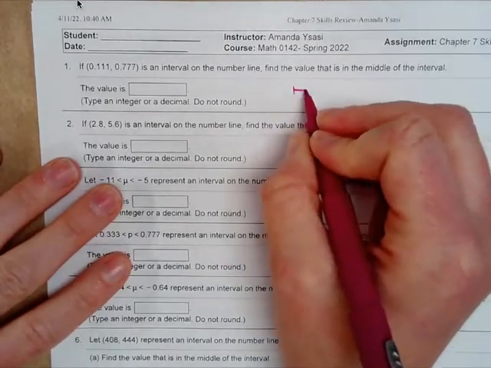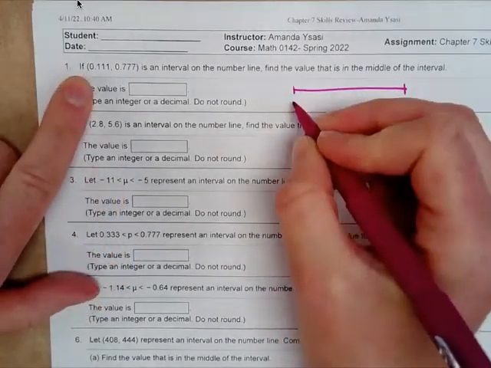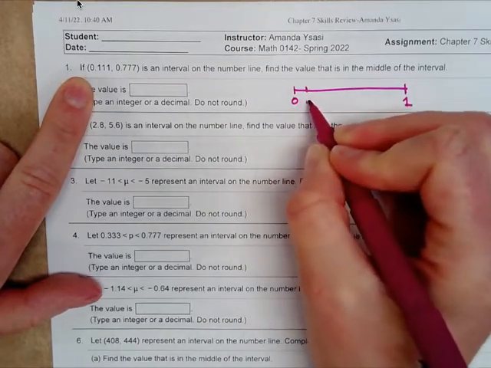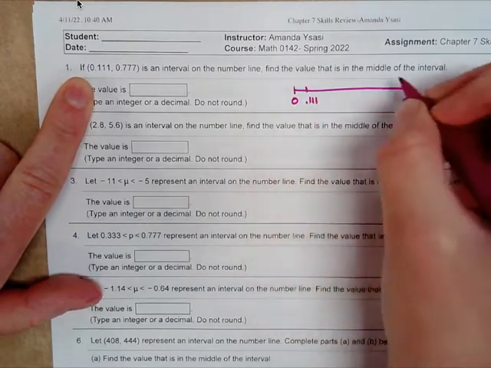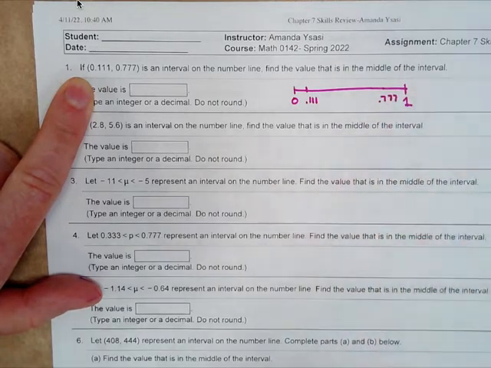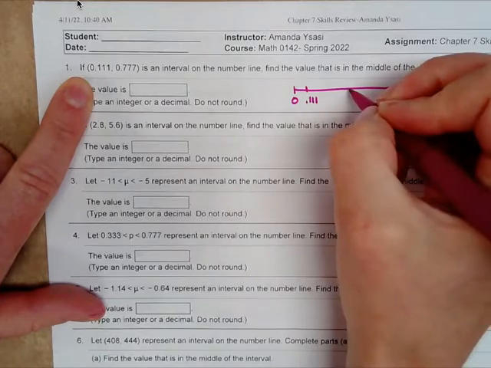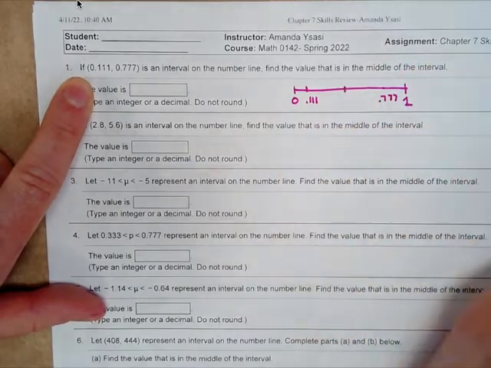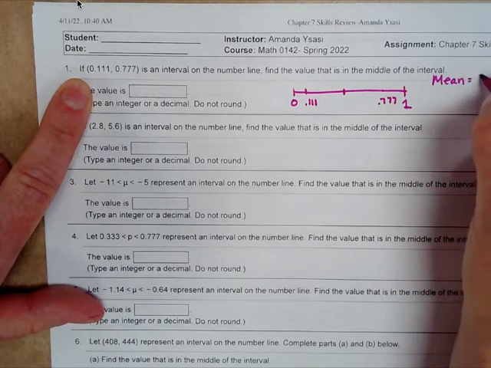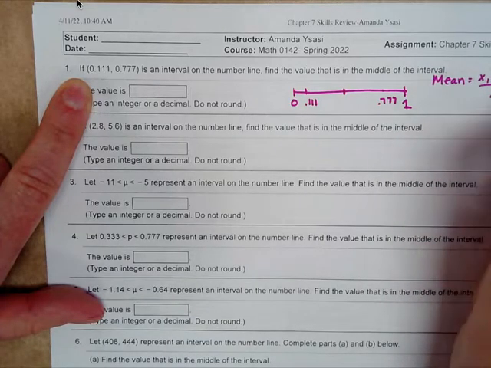So think about the number line. Both of these numbers fall between 0 and 1. So 0.111 would be down there, and 0.777 would be up here. And if we want to find in the middle of there, what we're actually finding is the mean. So you're going to add them up, x1 plus x2 divided by 2.